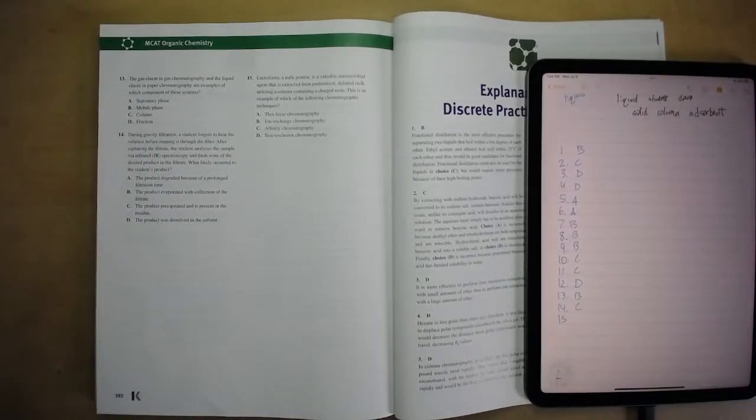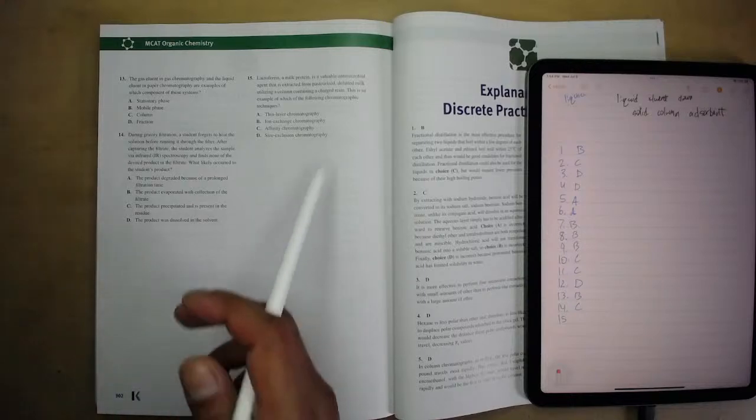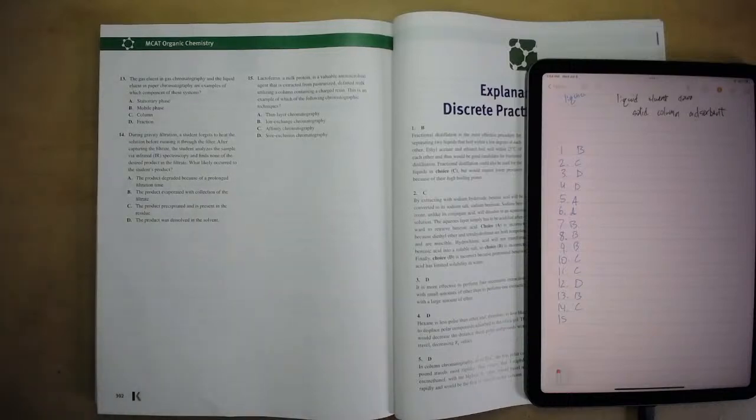15. Lactoferrin, a milk protein, is a valuable antimicrobial agent that is extracted from pasteurized defatted milk utilizing a column containing a charged resin. This is an example of which of the following chromatographic techniques? That would be ion exchange chromatography. B.